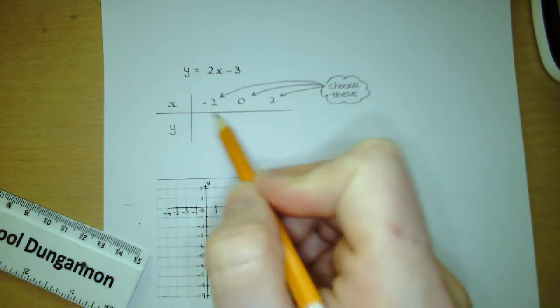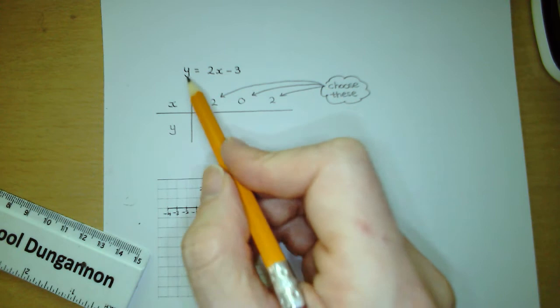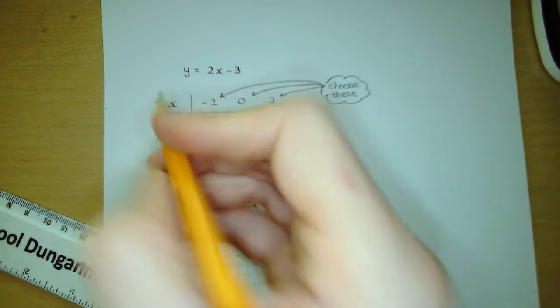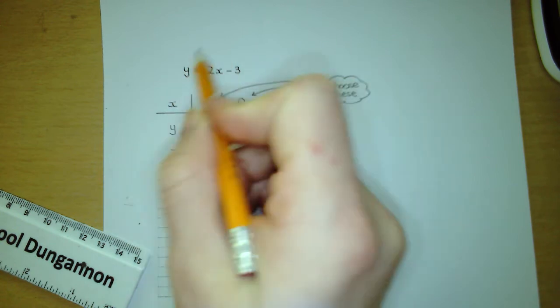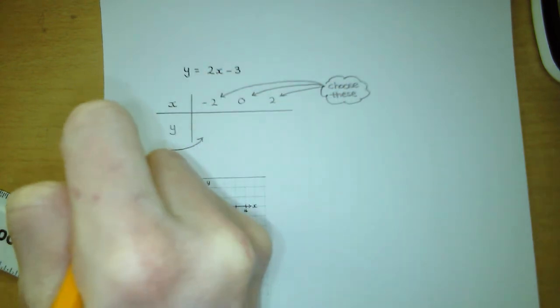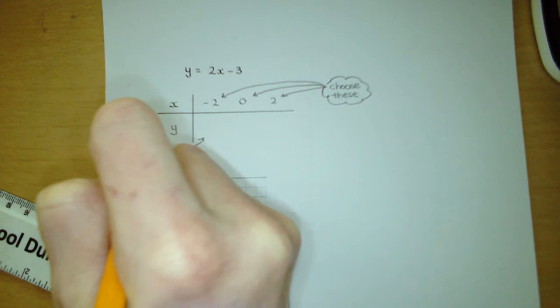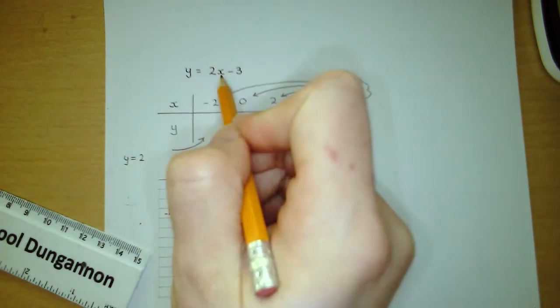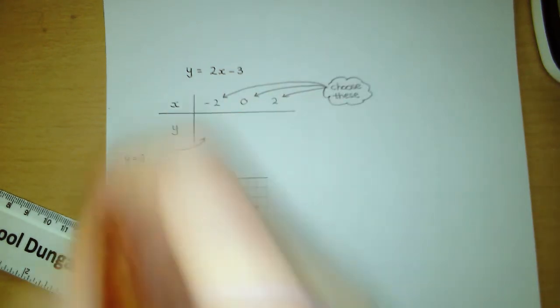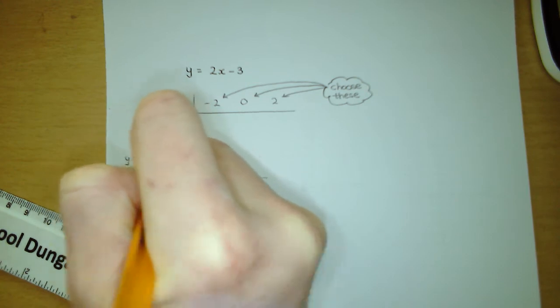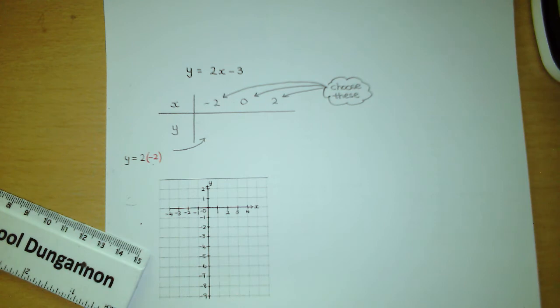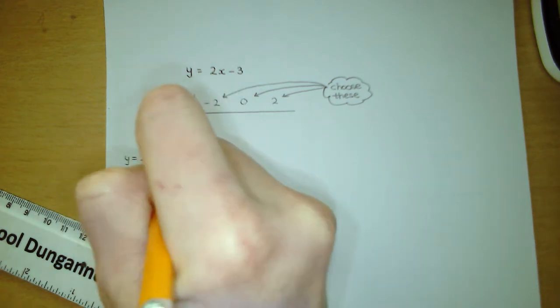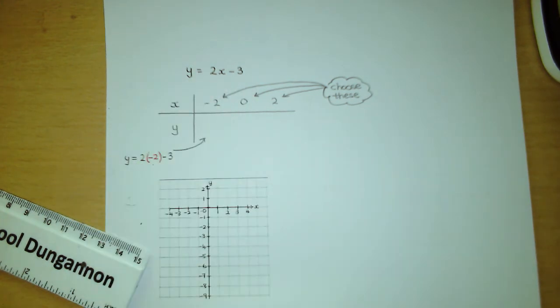When you're working out your first y value, you need to show all your working out. So we're going to start with x is -2 and we're going to chuck it into the equation. So we're going to get y equals, and then copy down the 2, and then replace x with -2. And we have to put it in brackets because the number that we've subbed in is negative and it also has a coefficient. And then copy down your -3.